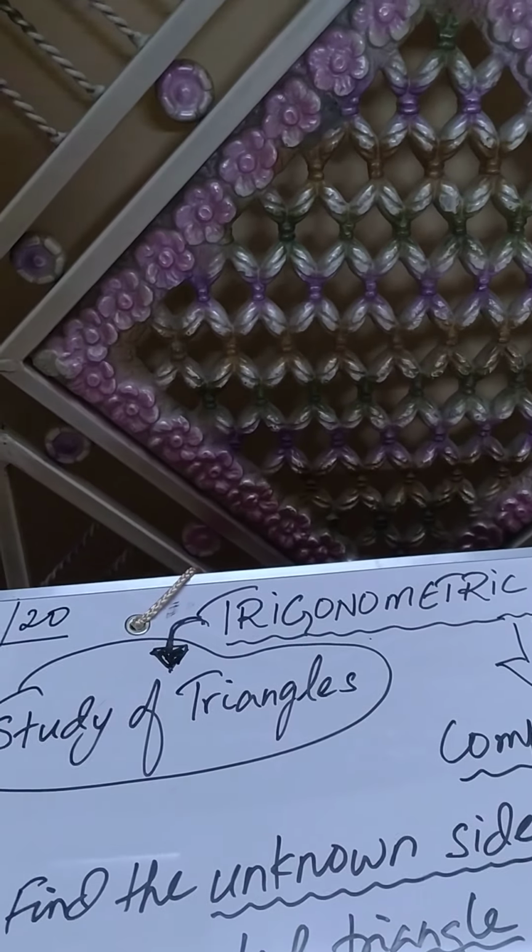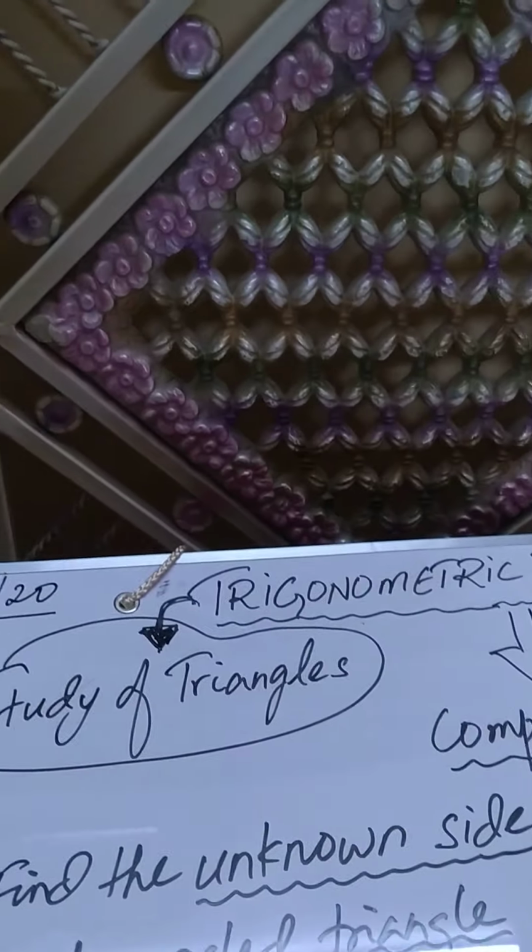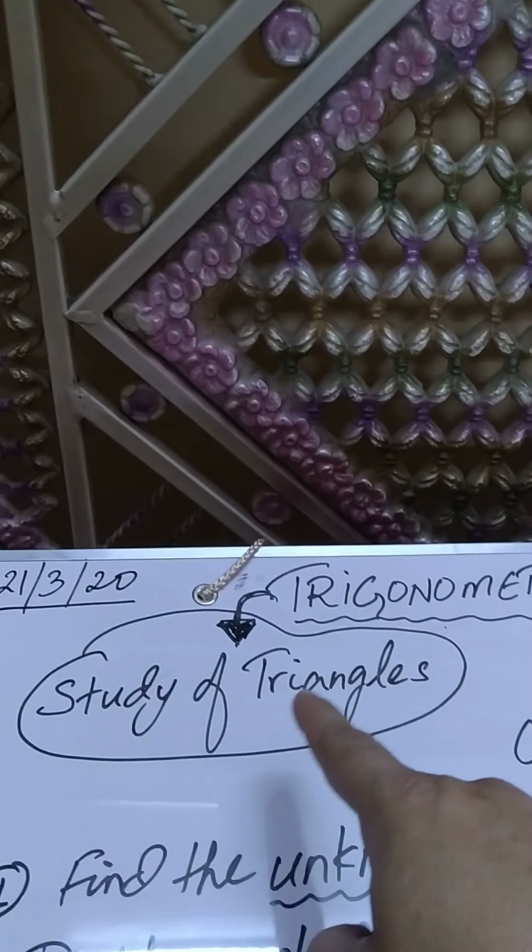So guys, remember this thing when you are solving trigonometry or trigonometric ratio. The word trigonometry means study of triangle. So study of triangle means everything related to triangle: area of triangle, perimeter of triangle, angle property of triangle. Remember, angle property of triangle plays an important role in trigonometric ratio or trigonometry.